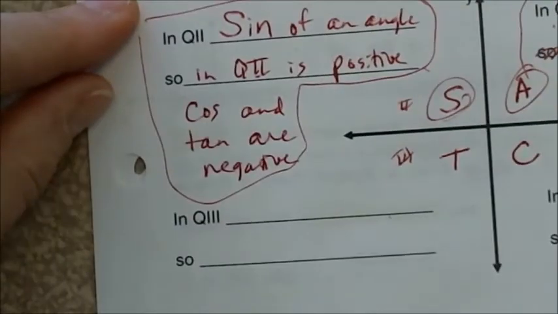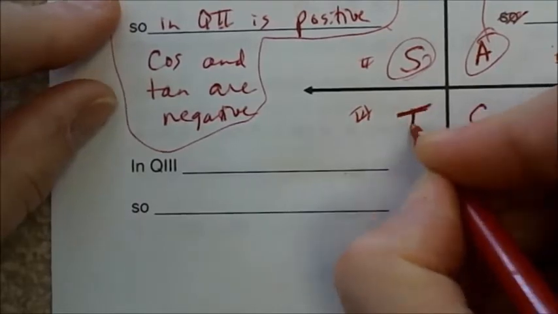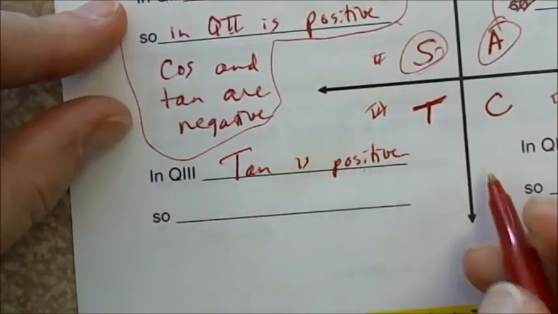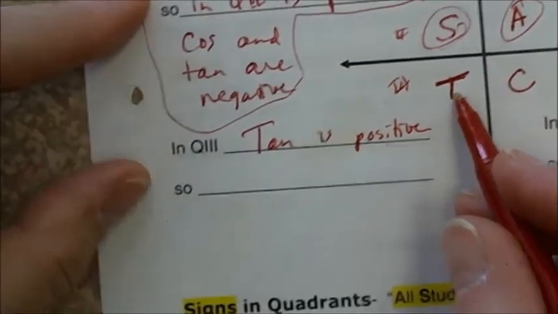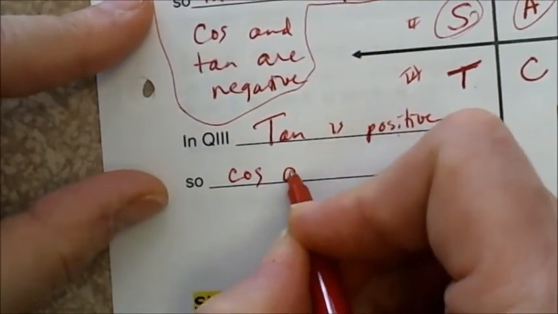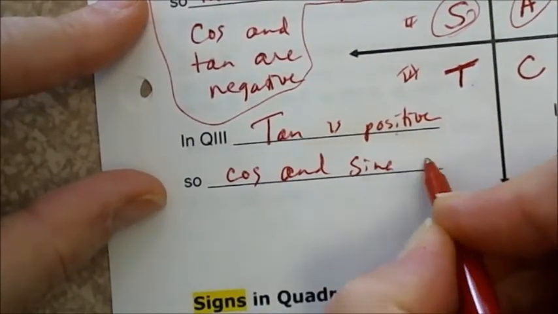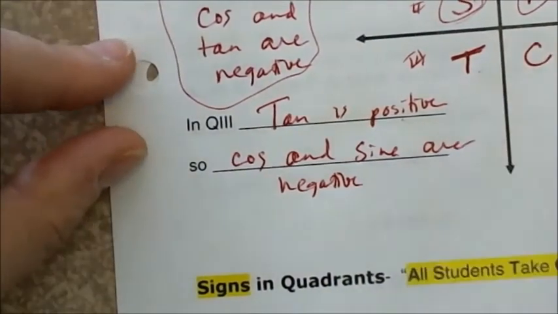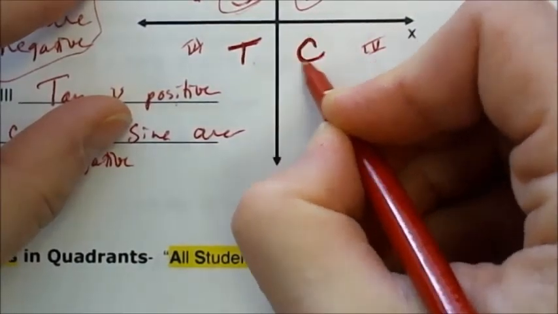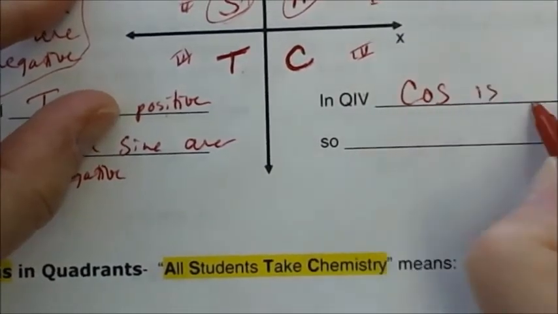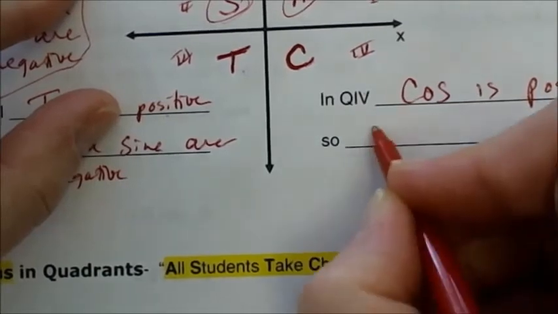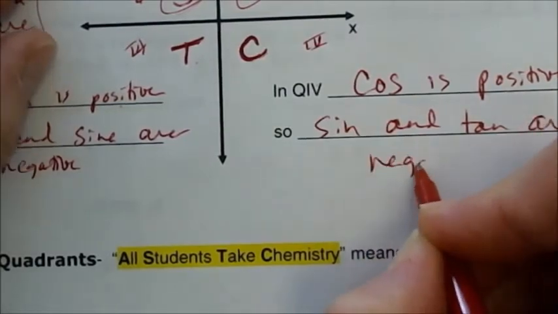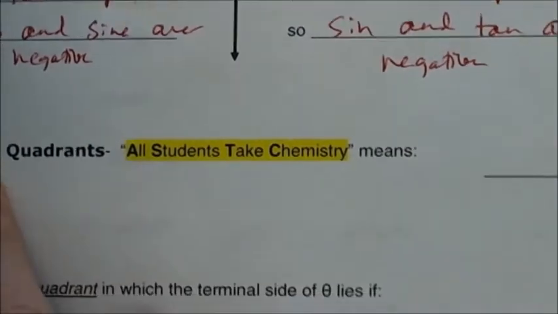Now T stands for tangent. Tangent is positive for any quadrant 3 angle. So that means that the cosine and sine are negative for any quadrant 3 angle. And in quadrant 4, C stands for cosine, so cosine is positive. So sine and tangent are negative. Okay, so it's the signs and the quadrants.